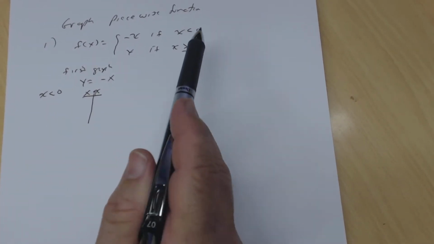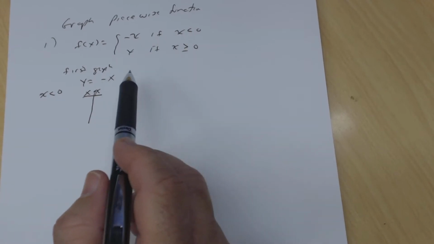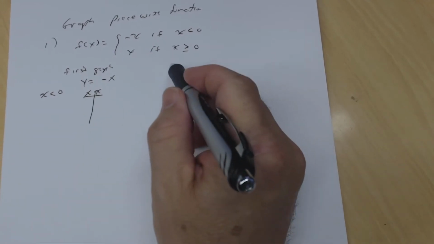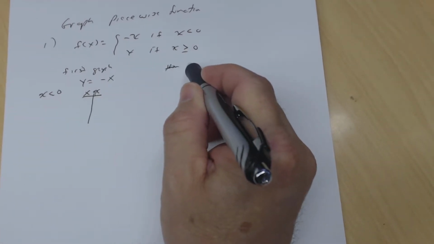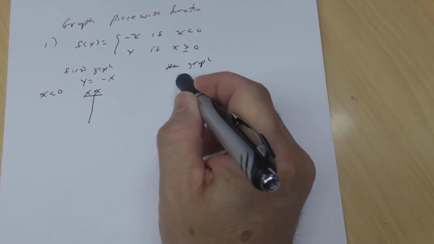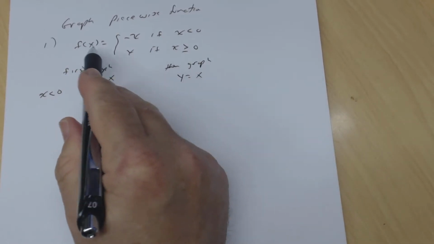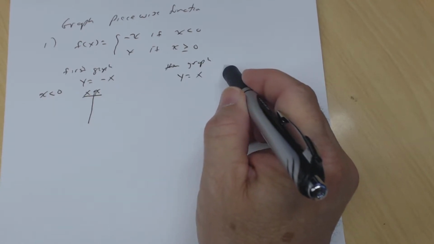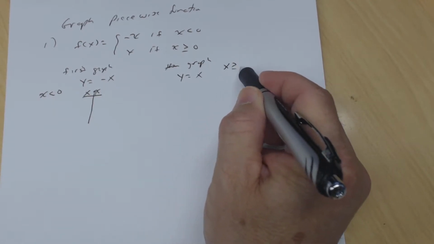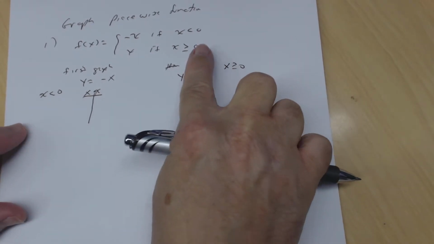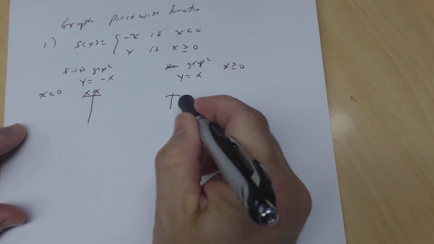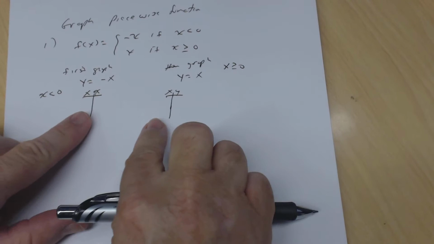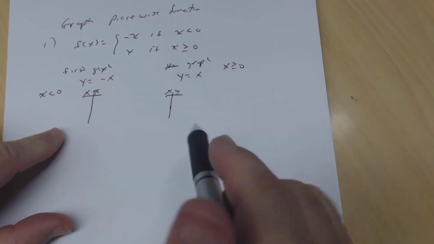Okay, now I want you to do this. See how these are zeros here in both of these? So first you're going to graph this, and then you're going to graph the second one, y equals x. And then you're going to use this one when x is greater than or equal to 0. But notice in both of these, when you use a t-table, you're going to use zeros in both.